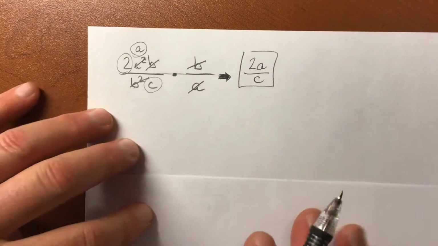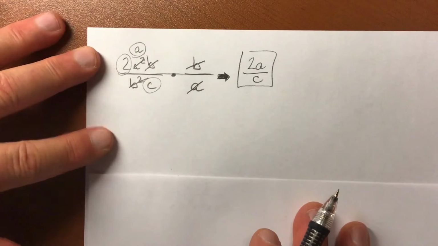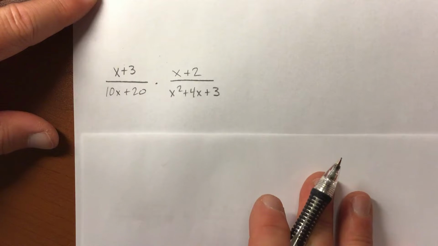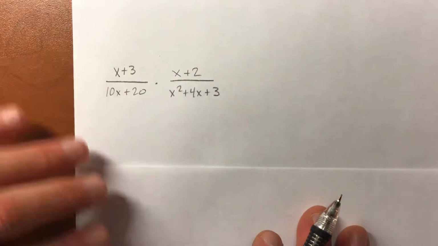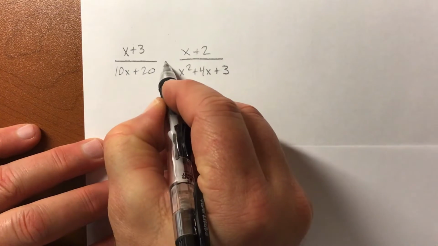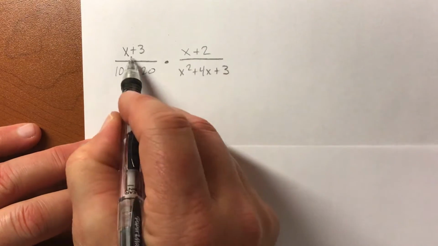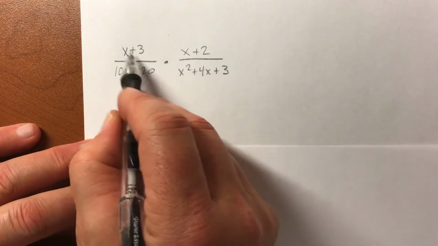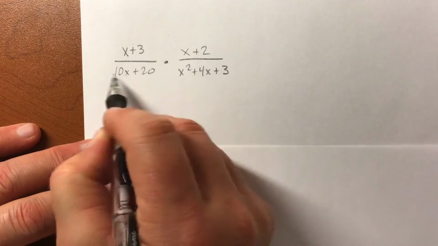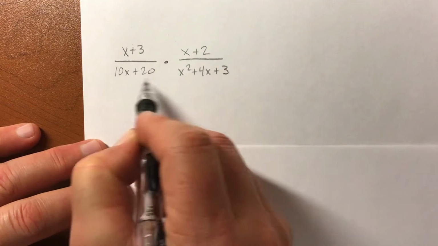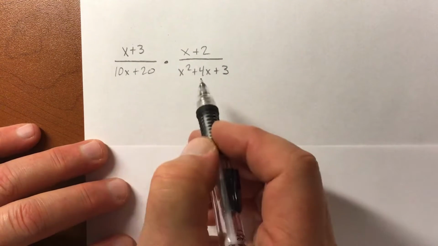Now, how do they make this a little bit more fun and challenging, right? Is that then they start putting something that looks like this, to where now we have to actually factor, right? So again, it's still multiplication. So we don't really want to multiply these two things. What we want to do is we want to see if there's going to be an x plus 3 somewhere down here, or if there's an x plus 2 somewhere down here. That way then we can cancel them out.